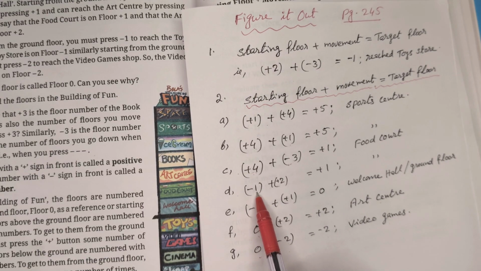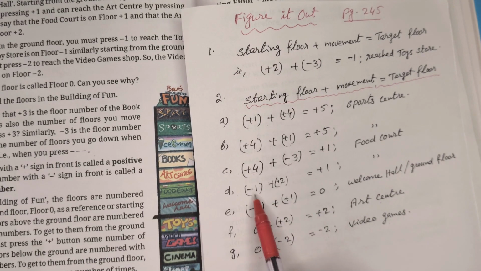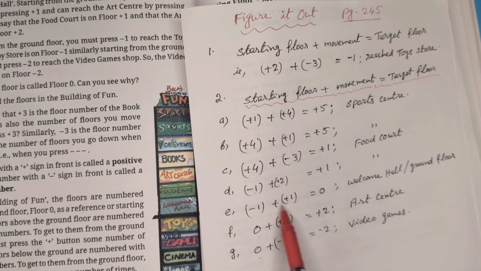Here 1 negative, 1 positive. Different signs. Find the difference between them, that is 1. And the bigger number, here -1, here +2. The bigger number is +2, so that sign, that means plus sign. So the answer is +1. Same magnitude, same number, 1 with opposite sign, that will be neutral. That means you will get 0.